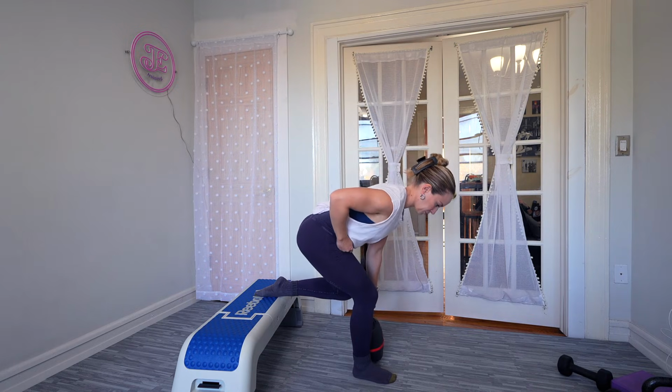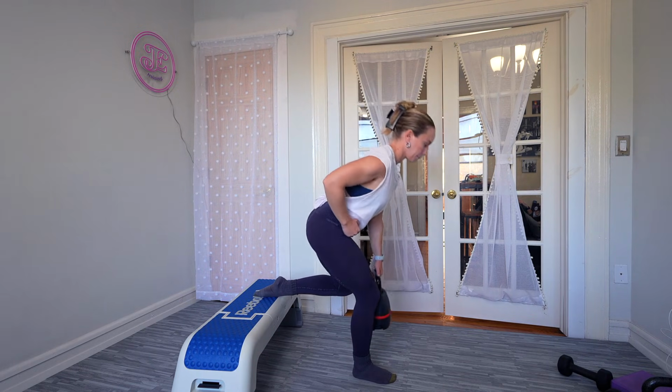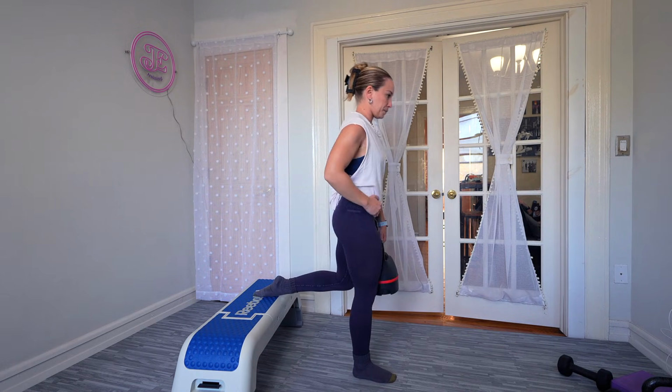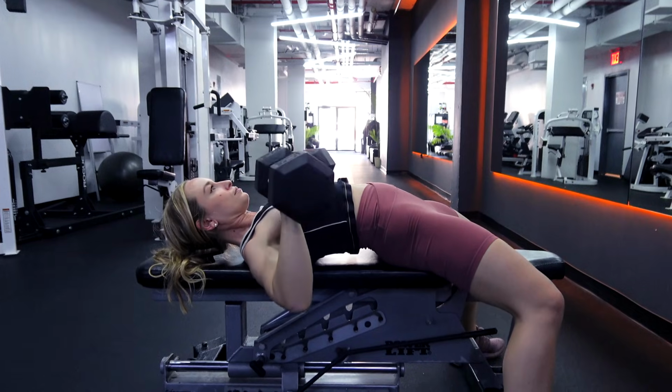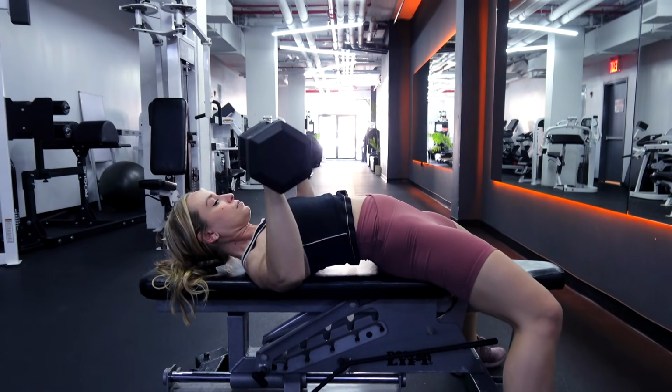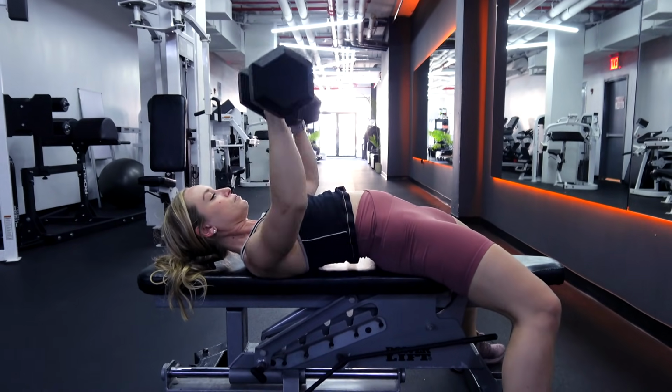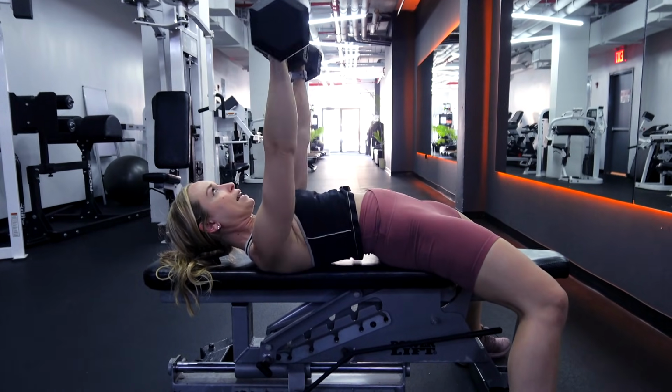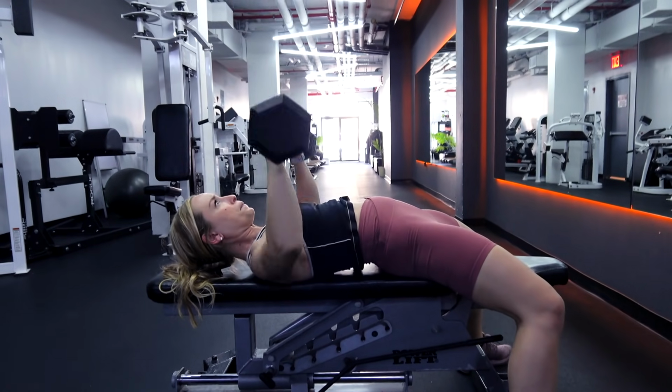In the next superset, we're going to do a rear foot elevated deadlift. We do need a bench or chair for this exercise. And then we're going to pair this with a chest press. Kind of the same thing here. We want to make sure that we're alternating how much stress we're putting on which parts of the body. The rear foot elevated deadlift is going to hit more of the posterior chain.